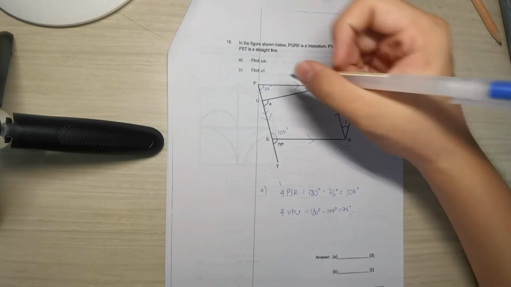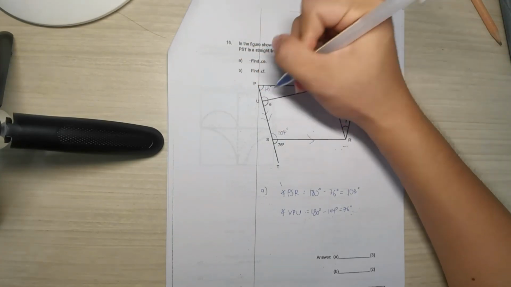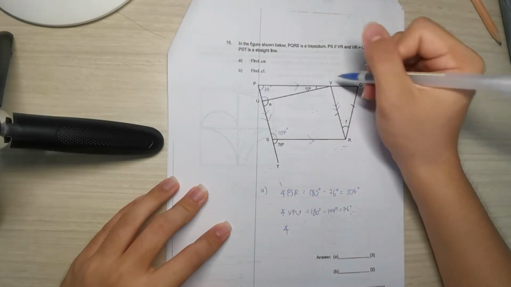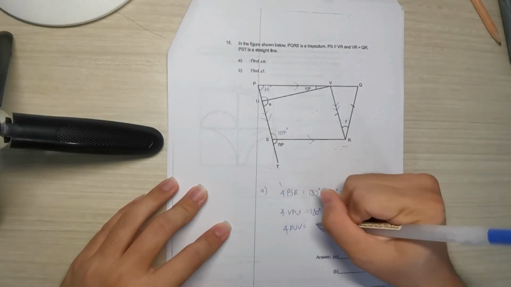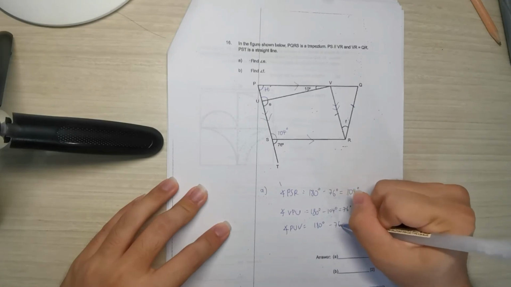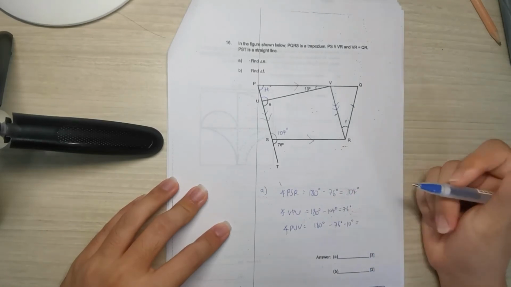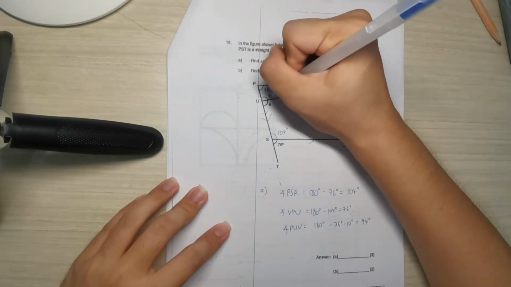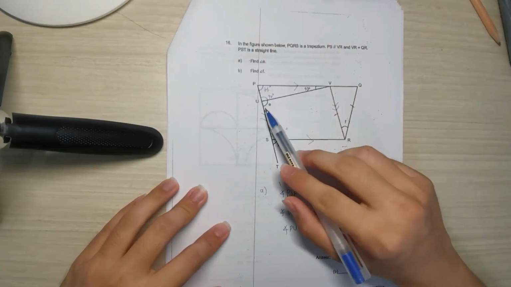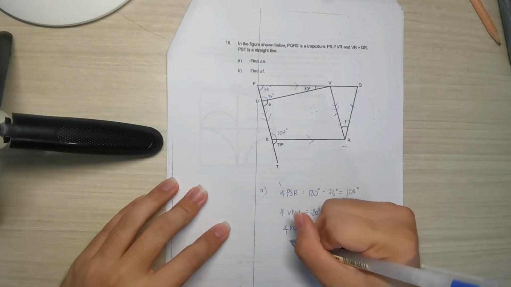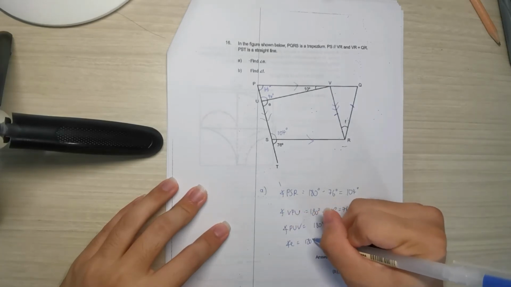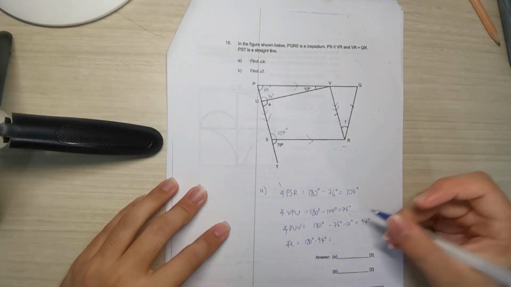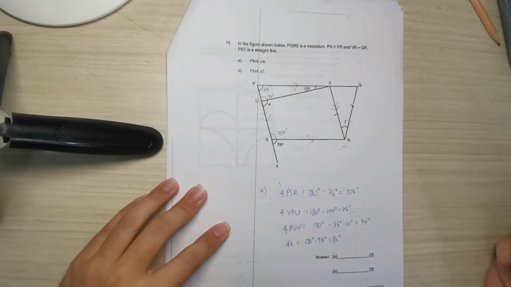So with this, I can find this angle. So it's angle PUV equals 180 degrees minus 76 degrees minus 10 degrees. So I get 94 degrees. So last part, you want to find angle E, right? So angle E equals 180 degrees minus 94 degrees, which is 86 degrees.